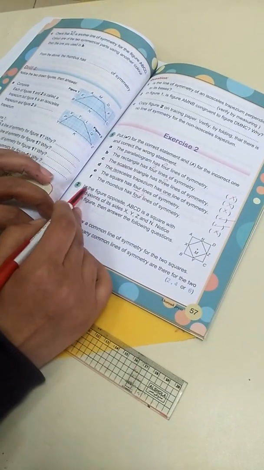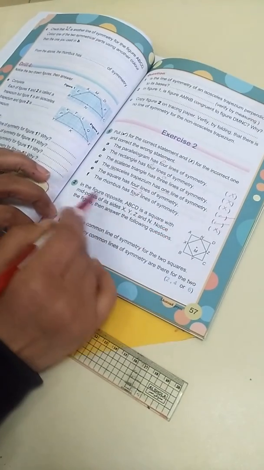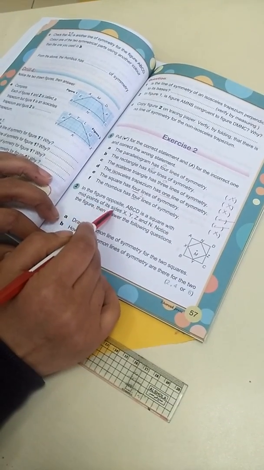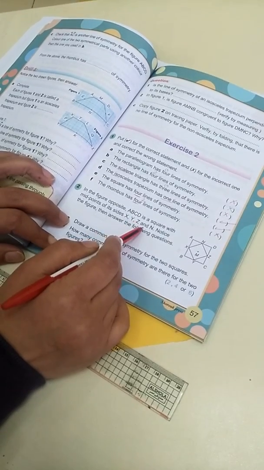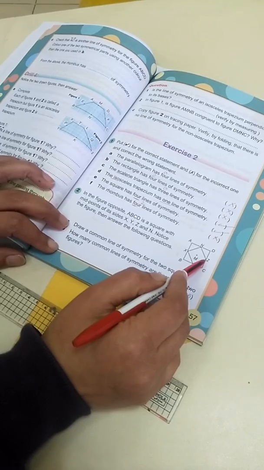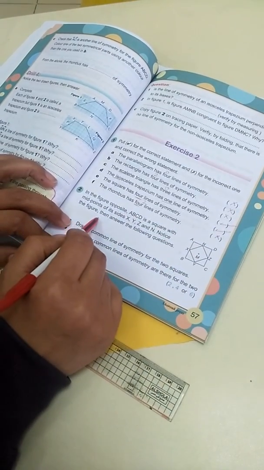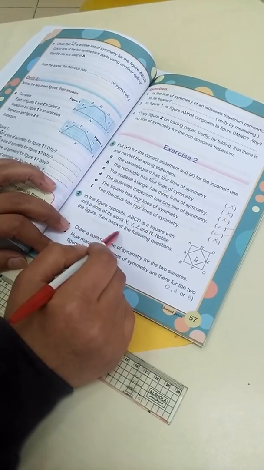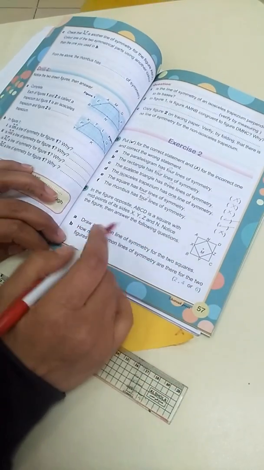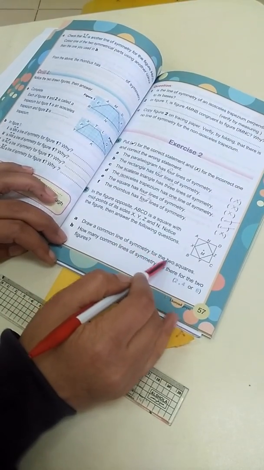Okay, number 2. In the figure, opposite, ABCD is a square with midpoints of its sides X, Y, Z, and N. So ABCD is a square with midpoints X, N, Z, Y. Then notice and answer the following questions. Number A, draw a common line of symmetry of the two squares.